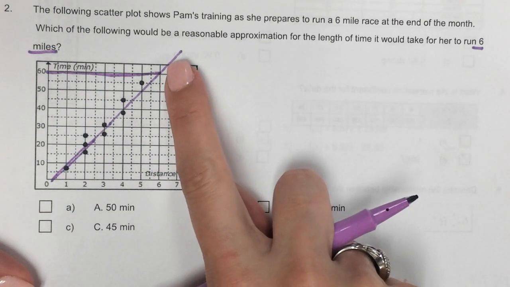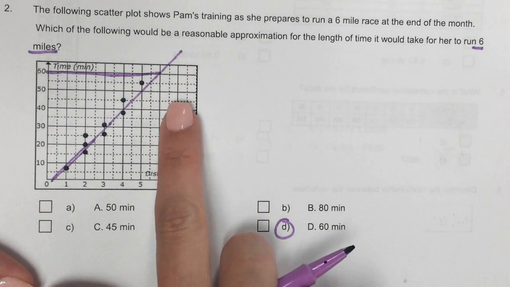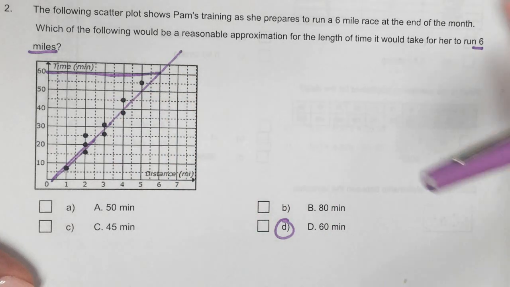So on your test, the trend line's worth 2 points, and then following the 6 and making the approximation is the other.